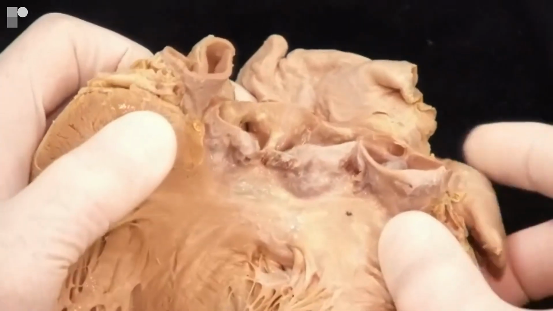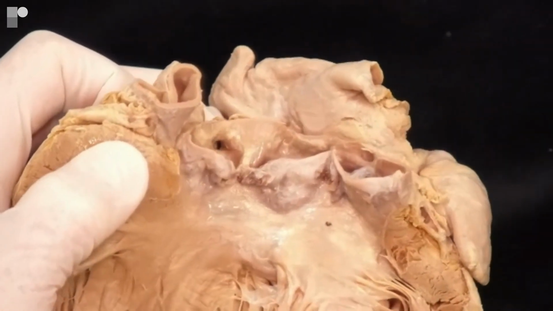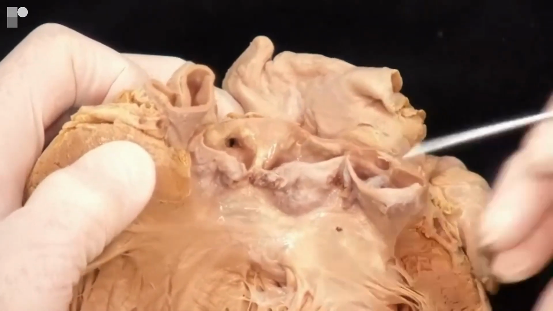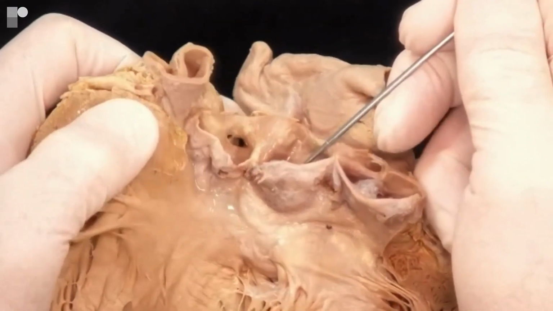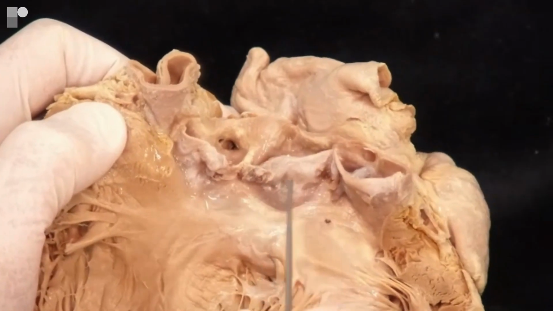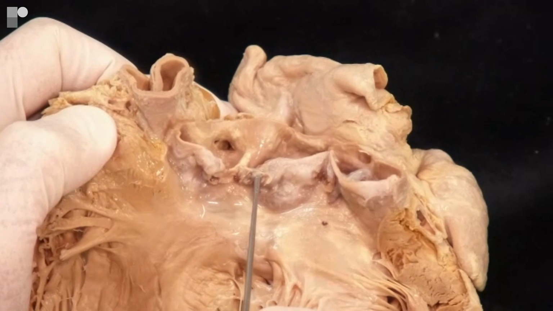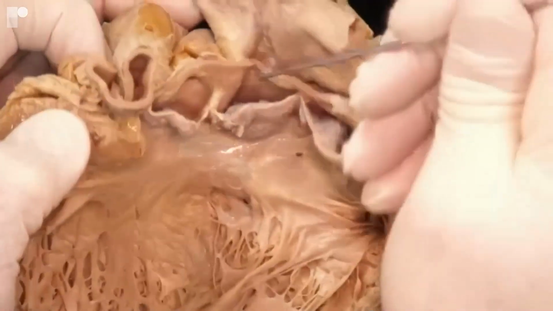I don't want to give you the impression that the valve leaflets are all very nice and thin. When we're intervening in patients, we're going to have a very abnormal valve. Now these leaflets, as you'll see, are very thickened and immobile. The brown material is calcium, and so they are very rigid.